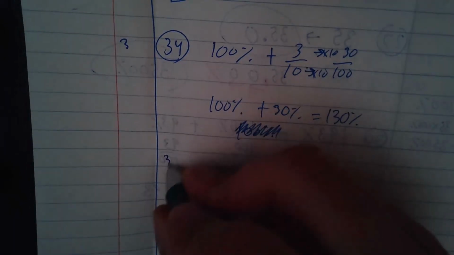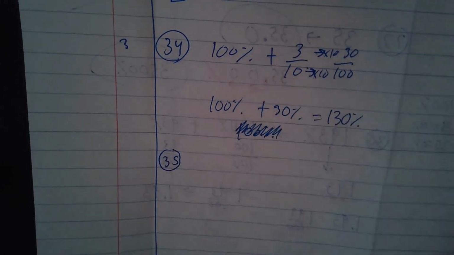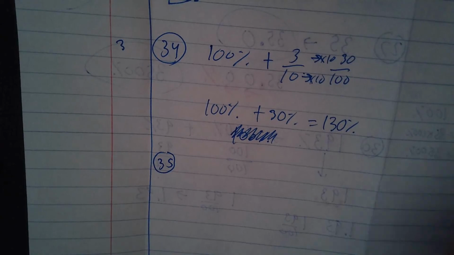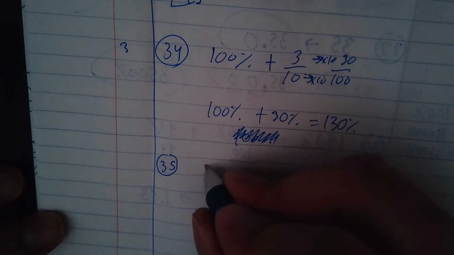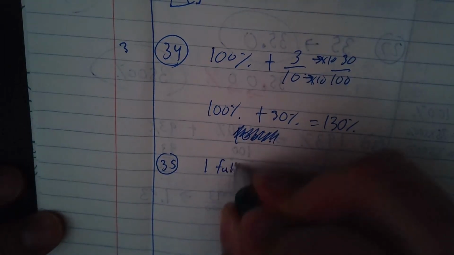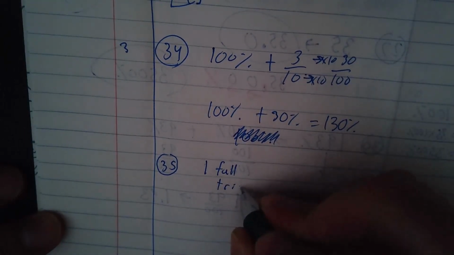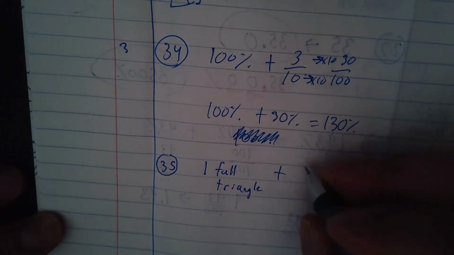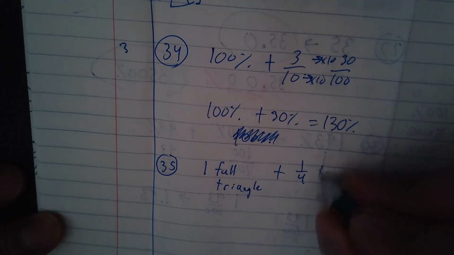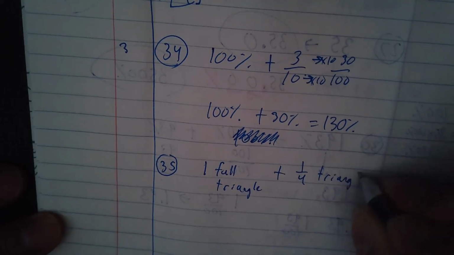There. And finally, 35. Again, we have a triangle shaded in, a full triangle, and another one with 1, 2, 3, 4 pieces. So one full triangle. I'm actually doing the work a little bit. Plus 1/4 of another triangle that's shaded in.